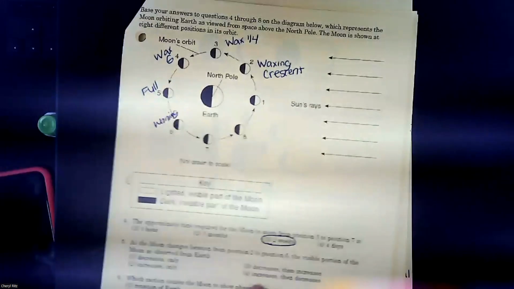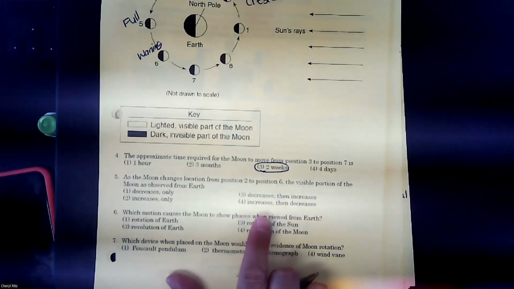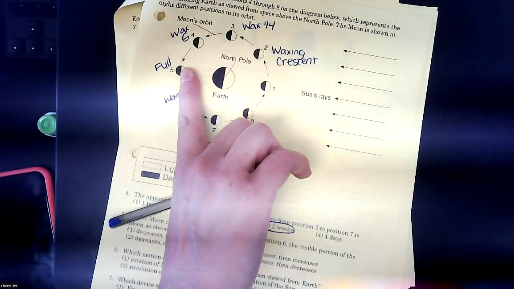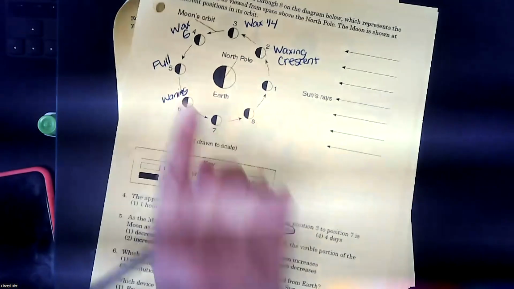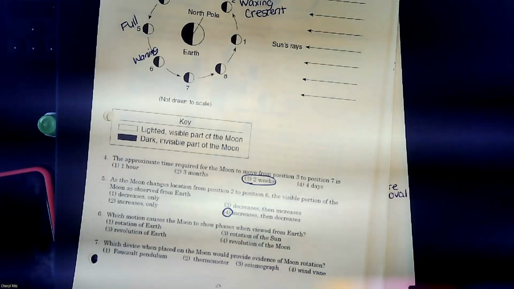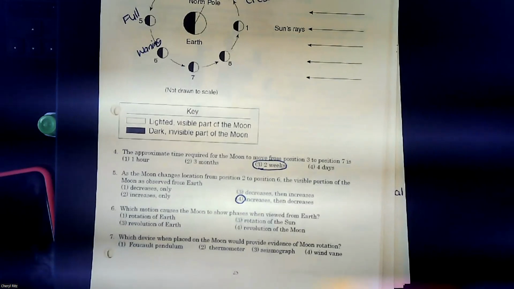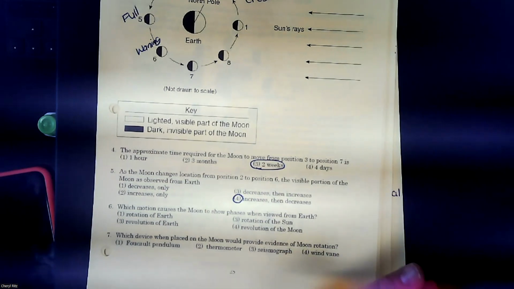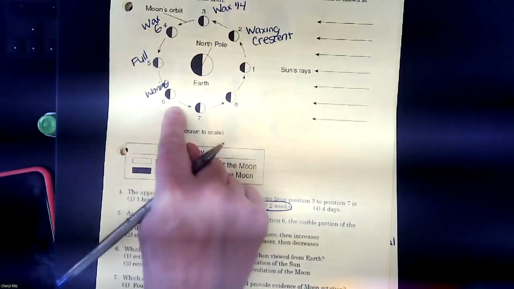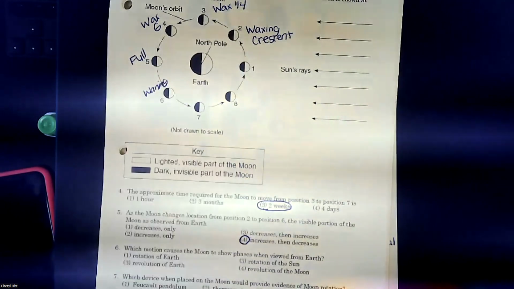So then what happens to the lighted side that you could see? It increases till the full moon, but then it starts to decrease after that. So it increases, then decreases. Answer 4. You've got to look at that carefully. That's because we went from 2 to 6, not just 2 to 5.